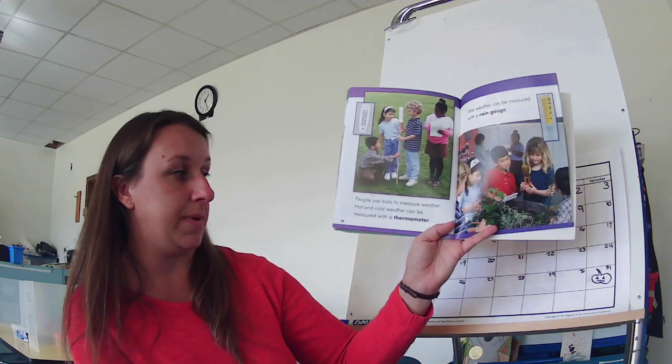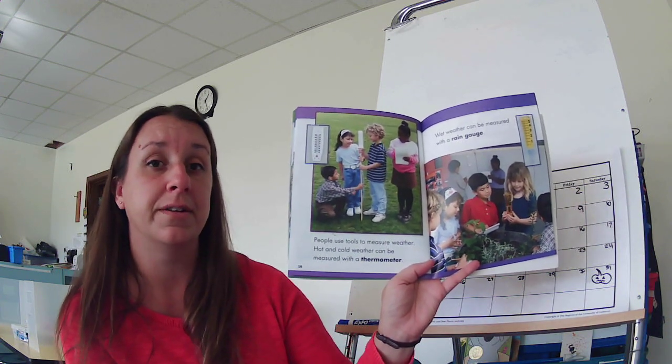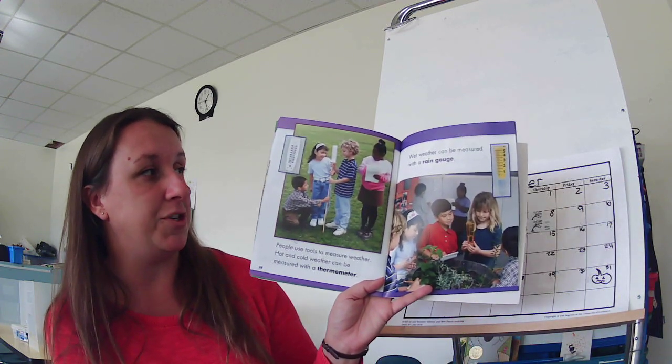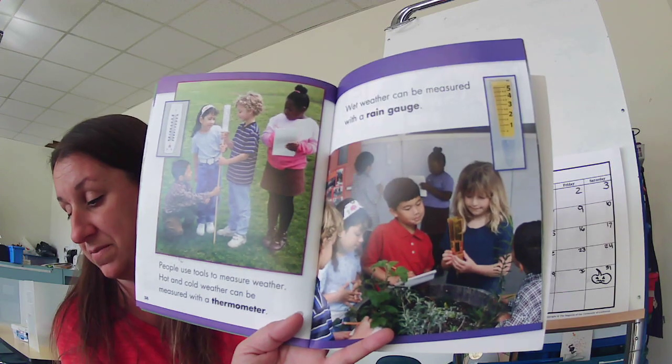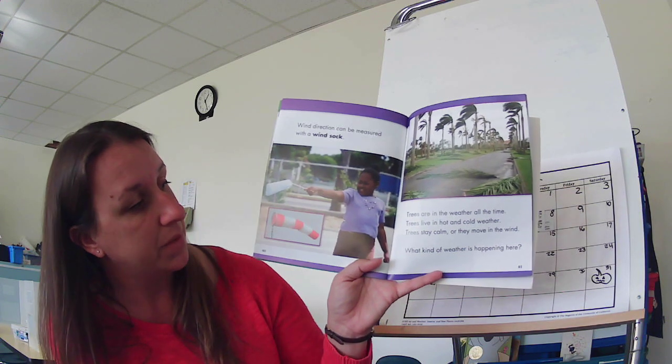People use tools to measure weather. Hot and cold weather can be measured with a thermometer. Do you have a thermometer that you could use at home? Wet weather can be measured with a rain gauge. Maybe you have a rain gauge. I don't even have a rain gauge. Wind direction can be measured with a windsock.